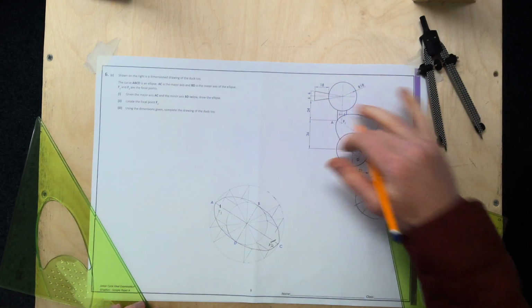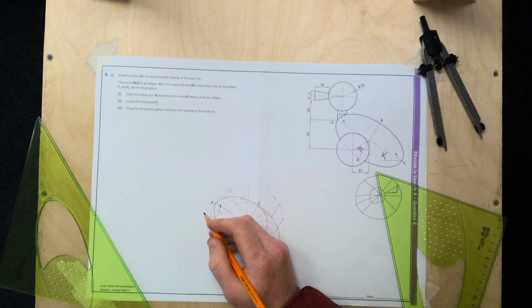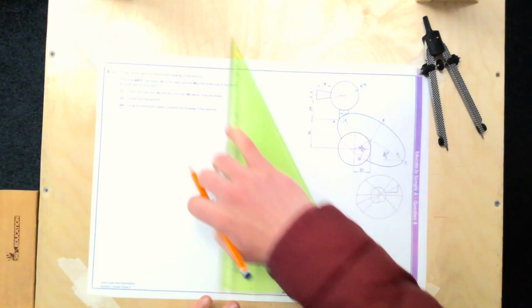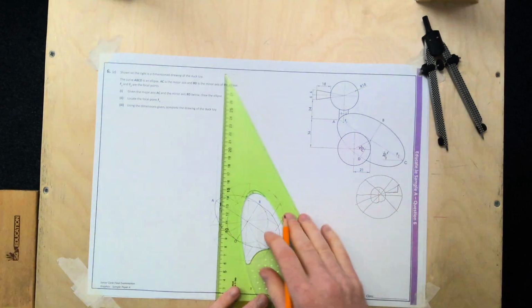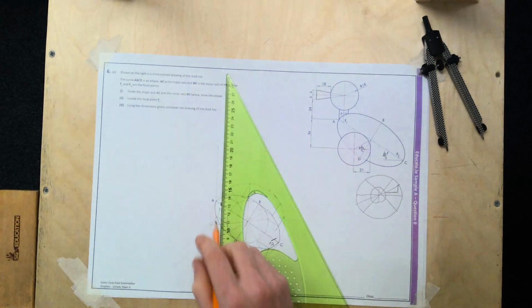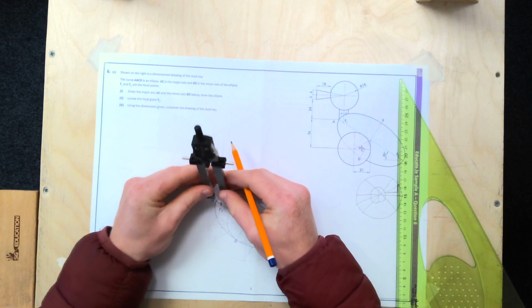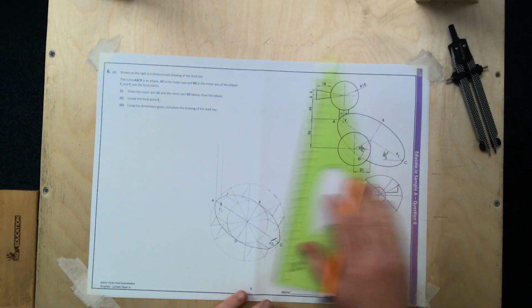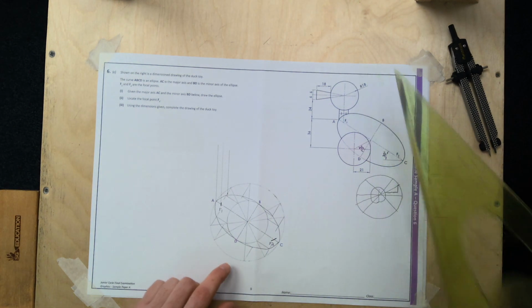I'm going to get the head next, right? So from where A is here, I can go straight up from my focal point 1. You can see here that the distance from A to focal point 1 is equal to the distance on the other side as well. So I'm going to get that on my compass and step it off over here. So that's the neck drawn.